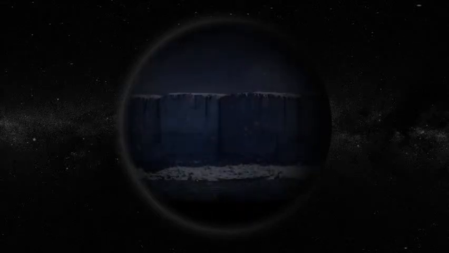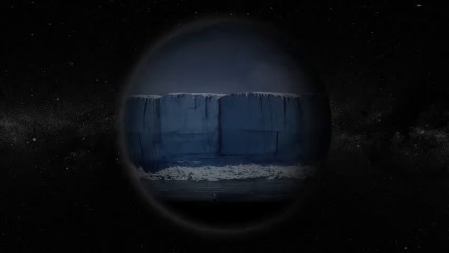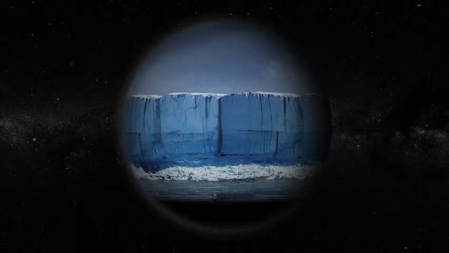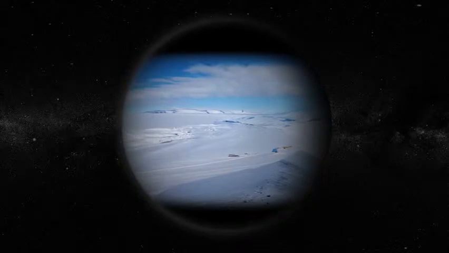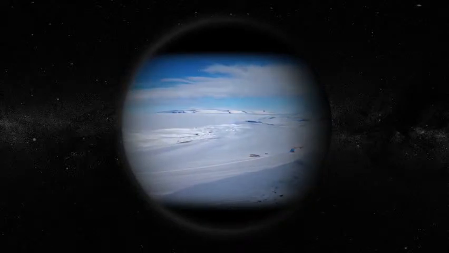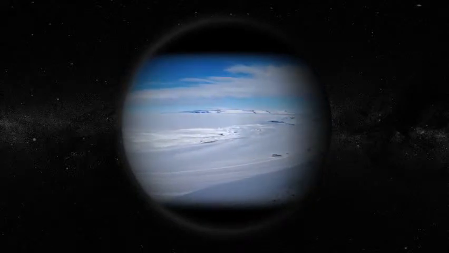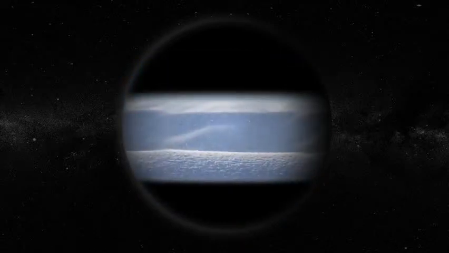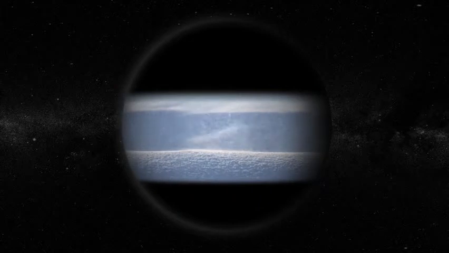Snow that doesn't melt from year to year compacts into ice, forming ice sheets, glaciers, and ice shelves. Ice sheets are the enormous collected masses of glacial ice that cover Greenland and Antarctica. More than 3 kilometers thick in some places, they contain as much as 75% of all fresh water on Earth.